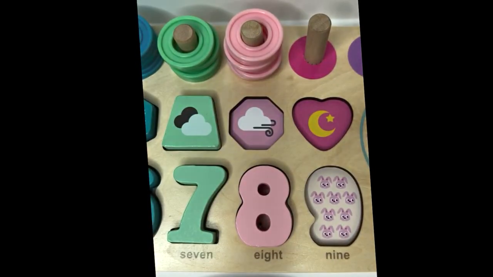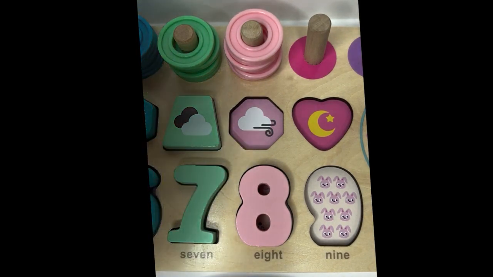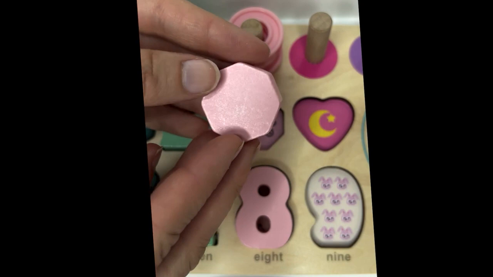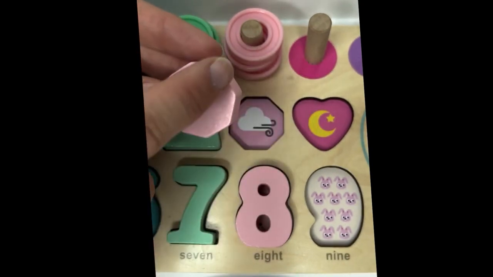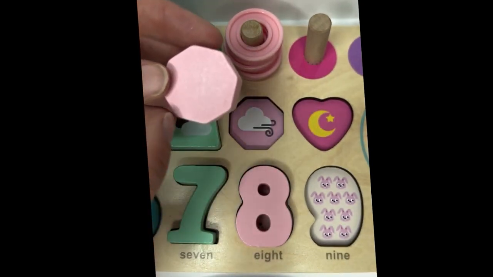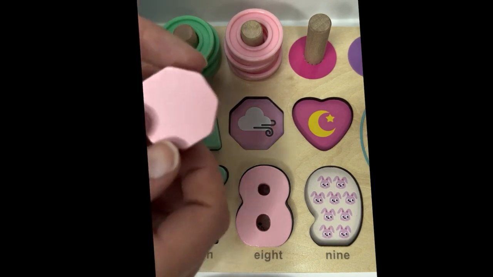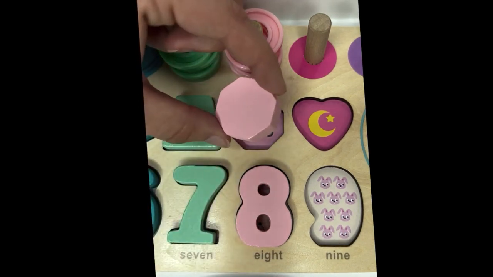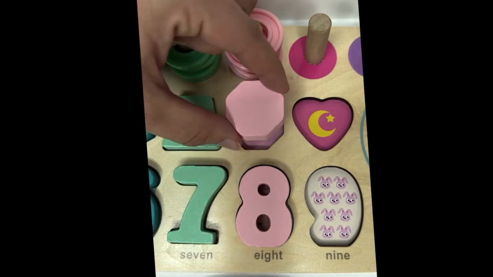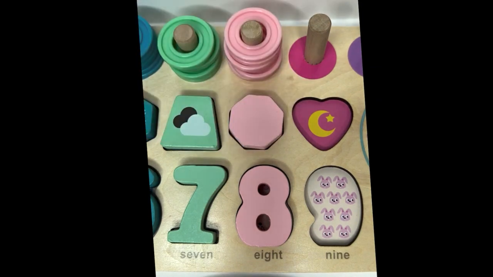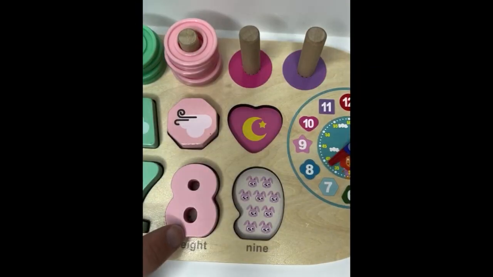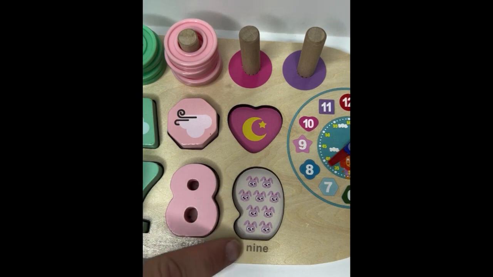Great counting. Now inside here is wind. Wind is on a shape. Let's count the sides to see what shape it might be. 1, 2, 3, 4, 5, 6, 7, and 8. There are 8 sides. What shape is that? That's right, an octagon. Great job. And what number came after 8? That's right, the number 9.